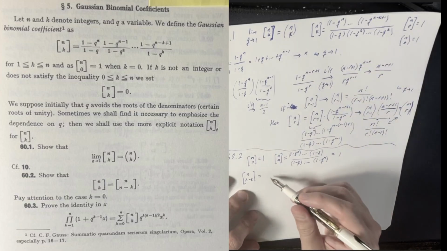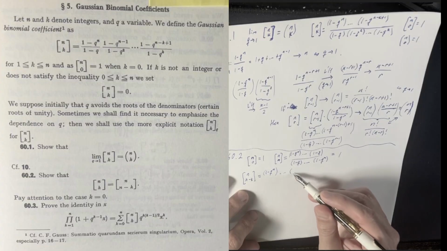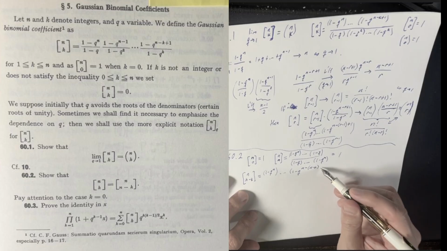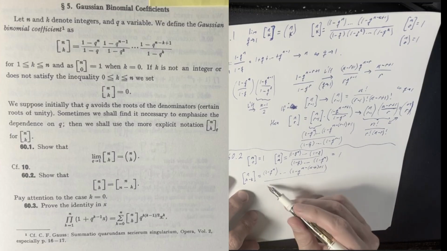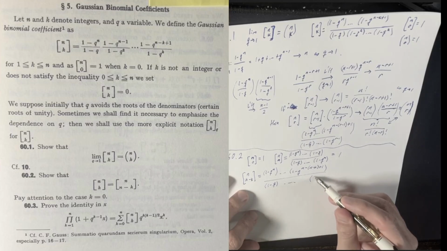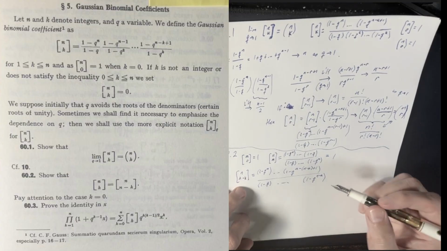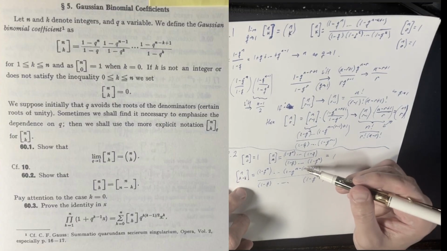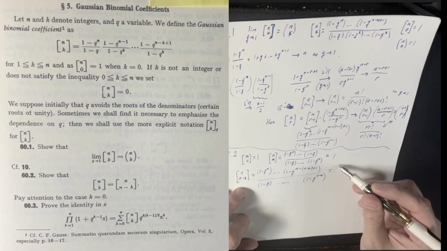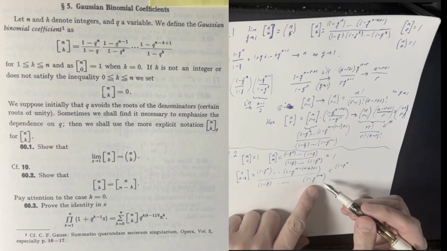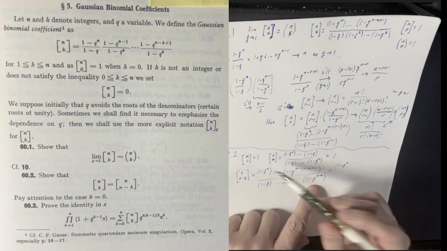We'd get 1 minus... So upstairs we start at q to the n, we stop at q to the n minus k, and then downstairs you start at 1 minus q, you go up to 1 minus q to the k, but our k is again n minus k. It's a little annoying. So this is 1 minus q to the n. Remember, k is not 0 this time.